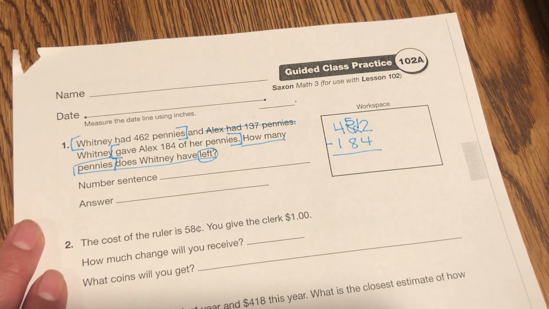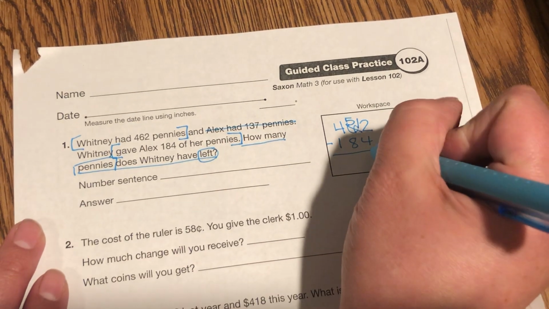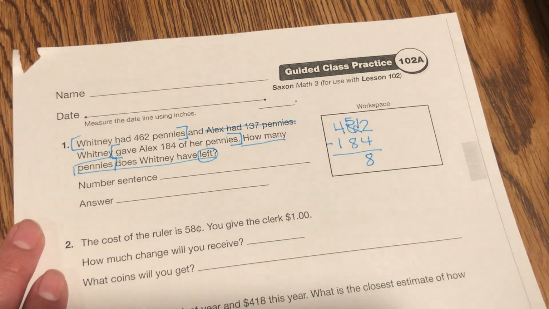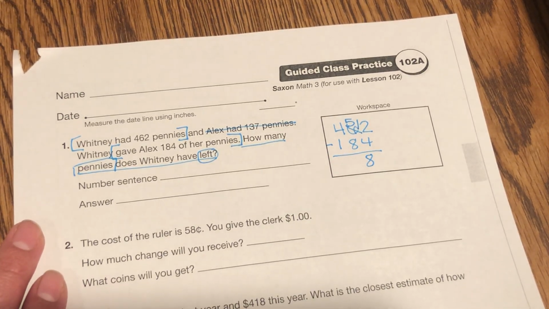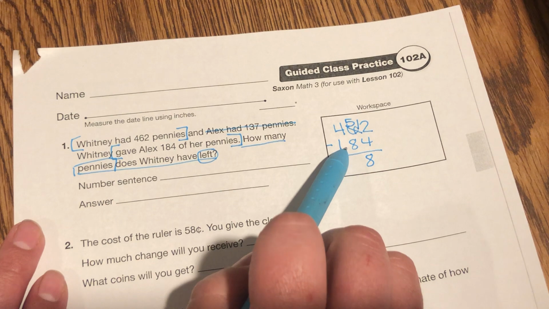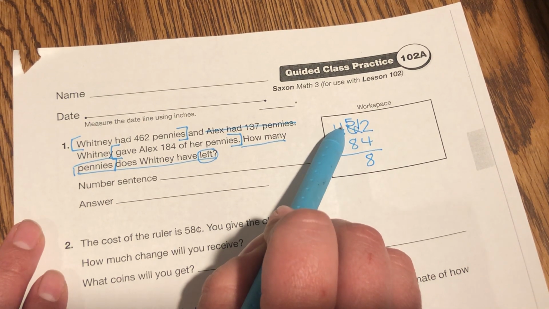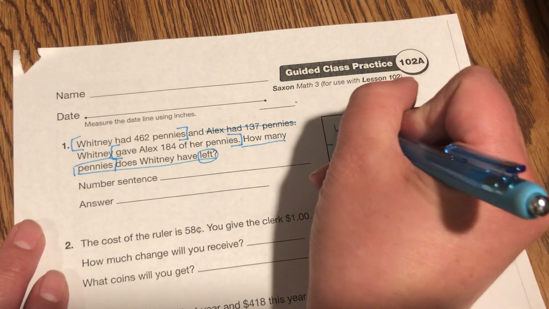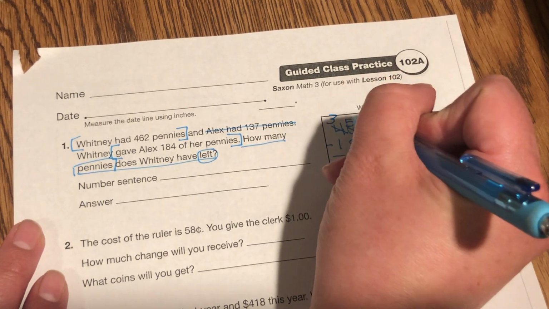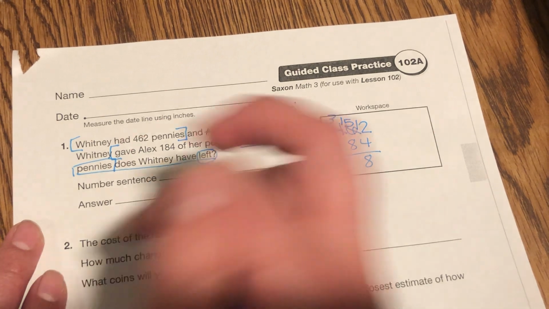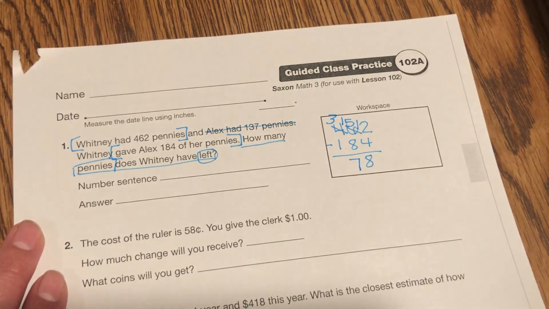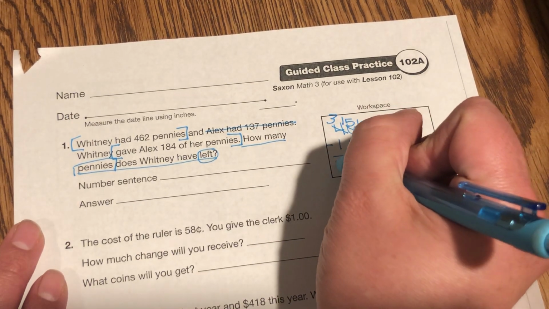12 minus 4 is 8. Okay, I don't have to carry anything. This is a subtraction problem, and that is less than 10 anyway. Now I'm going to come over to my tens, and 8 is bigger than 5. So I'm going to have to, again, borrow. So 4 becomes 3, and 5 becomes 15. So 15 minus 8 would be 7. Good. And now I have 3 minus 1, which equals 2.